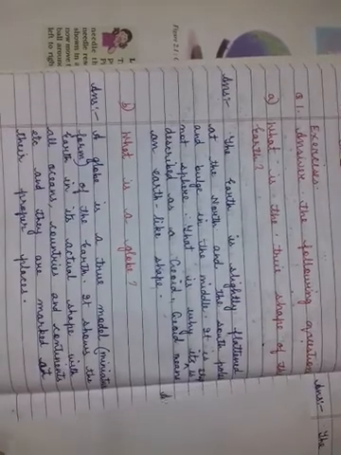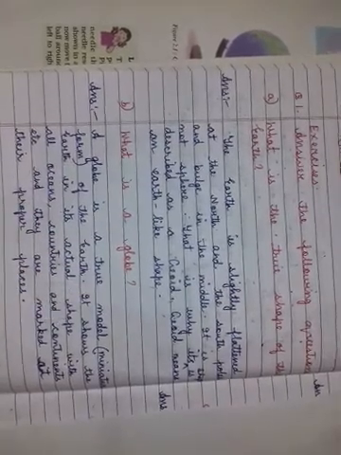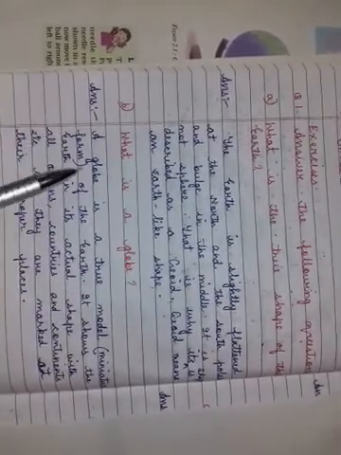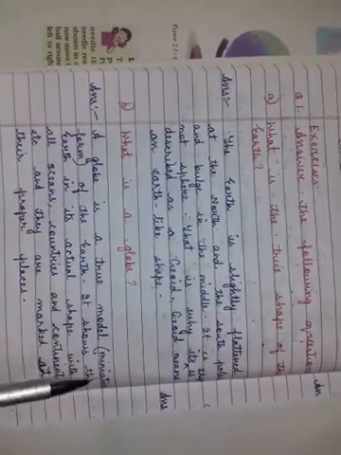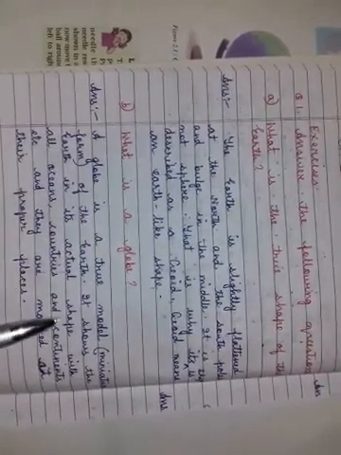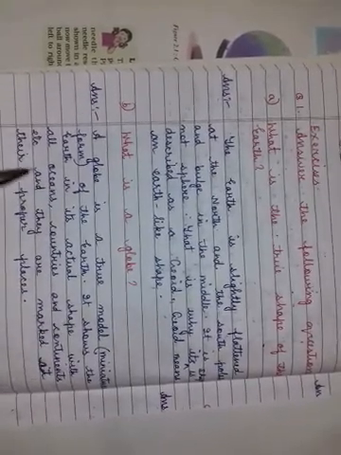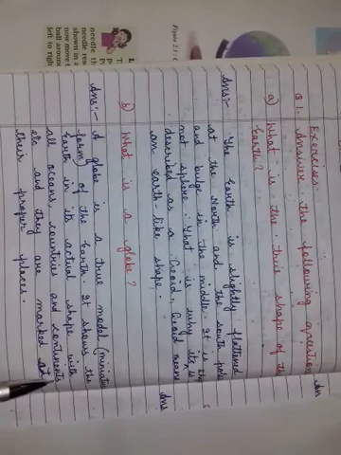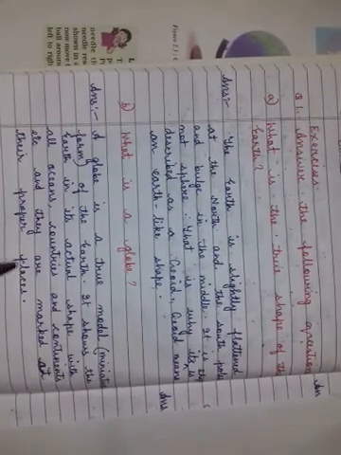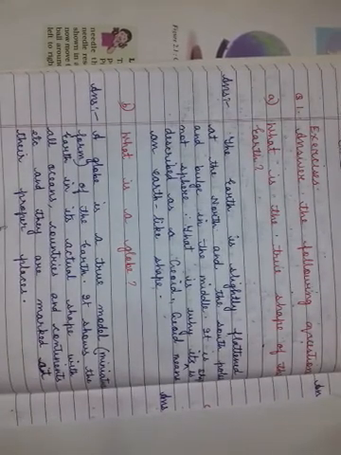Understood? Now, what is a globe? A globe is a true miniature model of the earth. It shows the earth in its actual shape with all oceans, countries and continents, etc. and they are marked at their proper places.